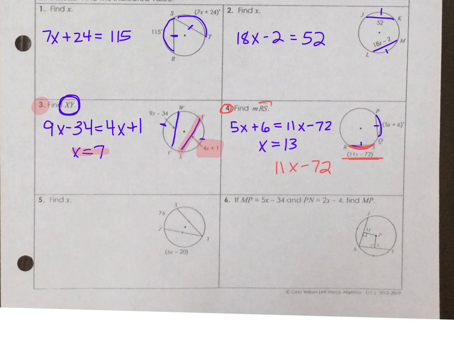This last one, or this last two, I know that these guys are the same, so I know that these are the same. If I know a whole circle is 360, all I'd have to do, this is 6x minus 20.